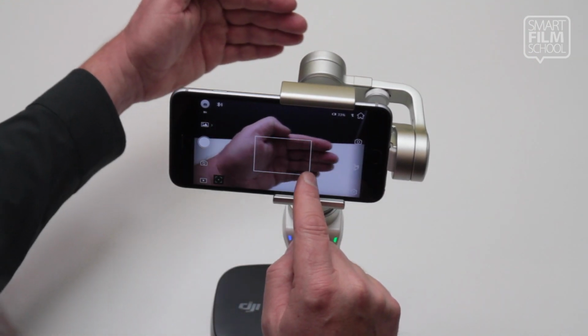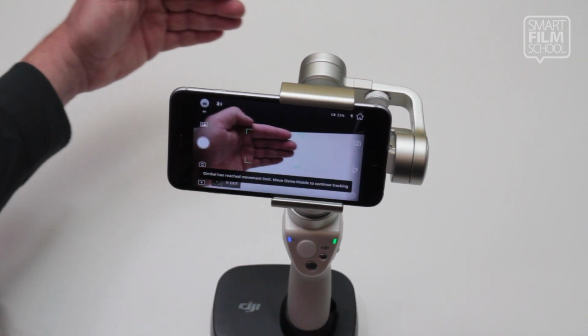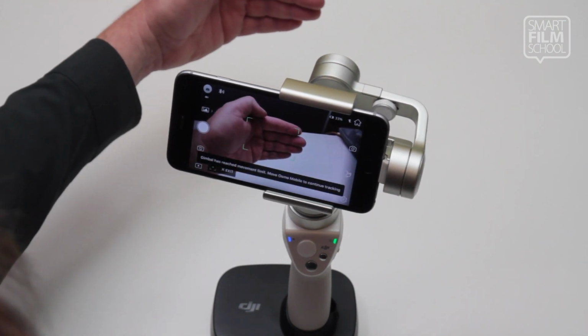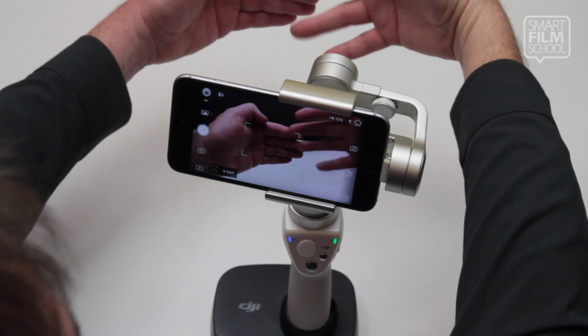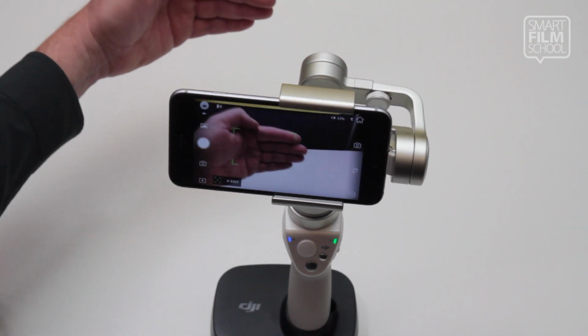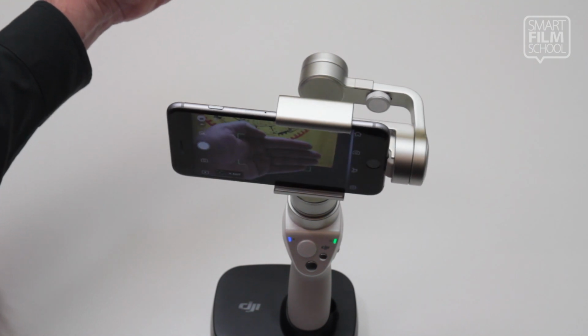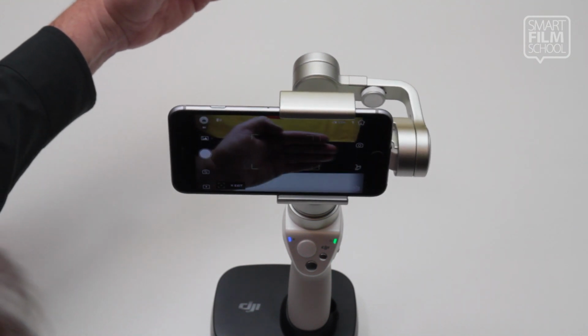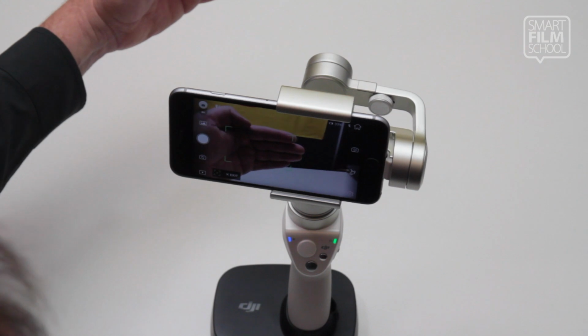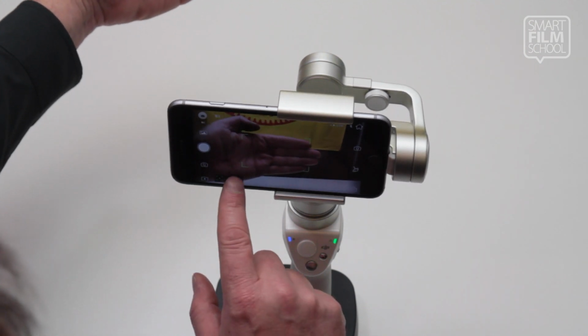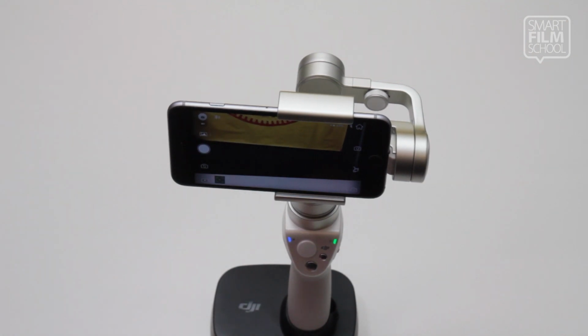So if there's something here that you would like it to track, you notice that when I moved my hand, the other hand's over here, the Osmo is tracking automatically. It will tilt and it will pan. Beautiful, huh? So that's pretty powerful. We can exit that here and then look at the right side controls.